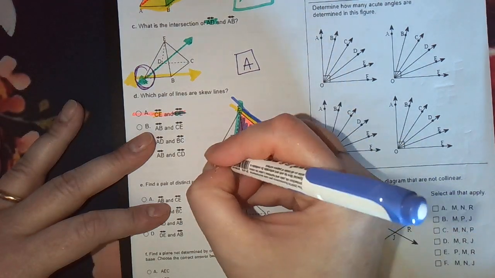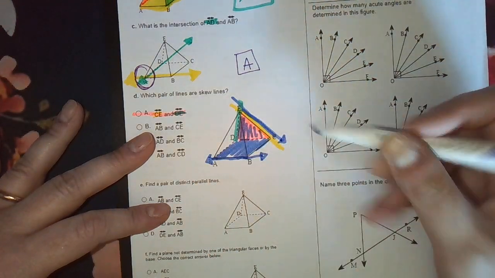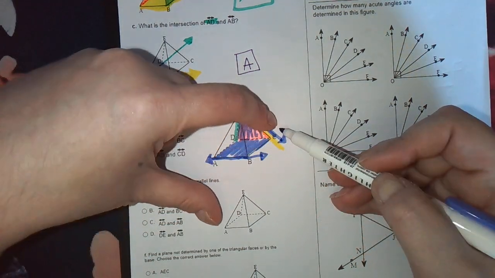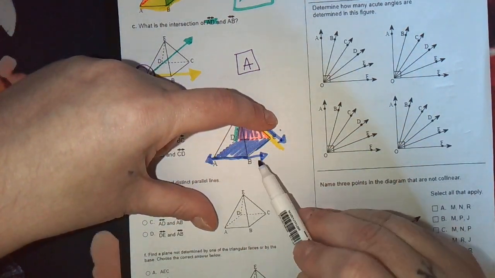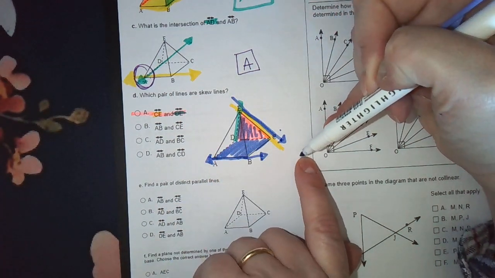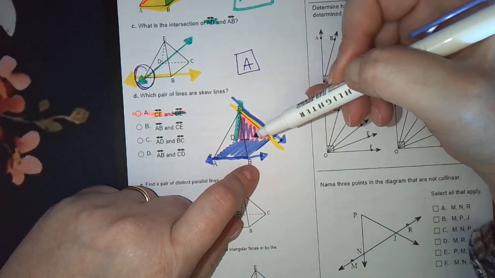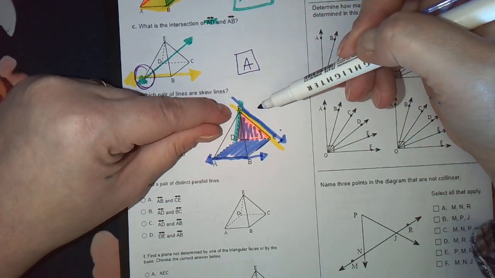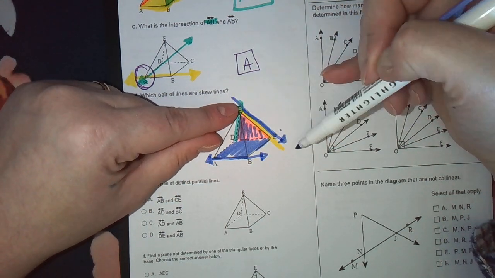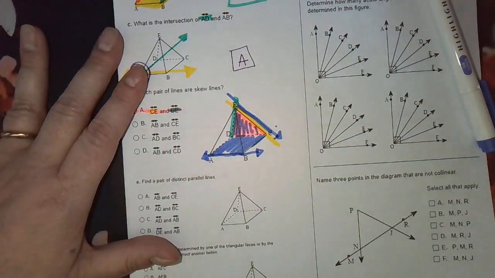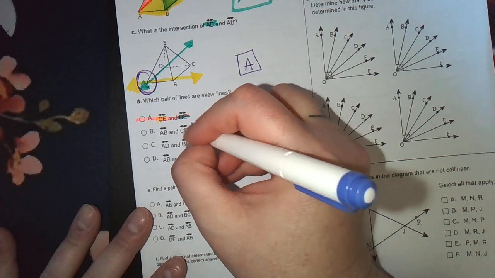I know it kind of looks like they are. But don't forget, this back line is like 5 feet behind this front line. So even though they look like they're about to cross right here, remember, this is three-dimensional. So this AB and this EC are not going to touch because this back diagonal line is set back like 5 feet. Okay, so these are definitely not on the same plane, so that's probably the answer.